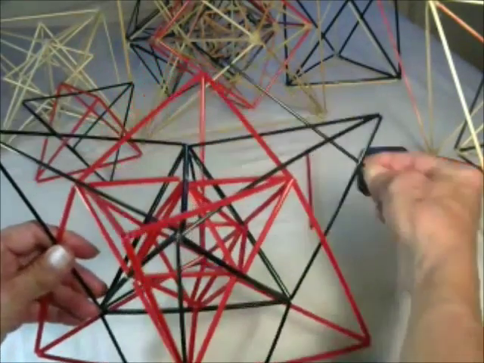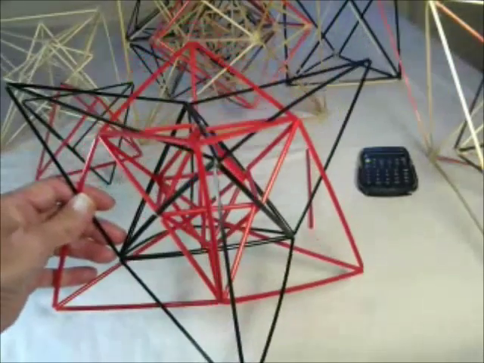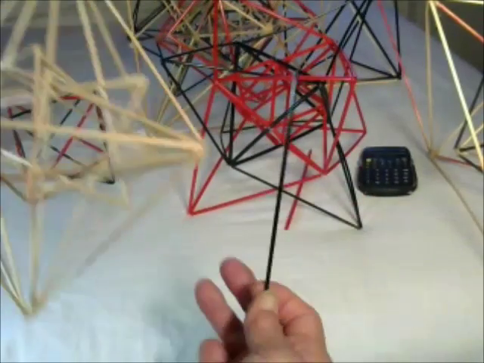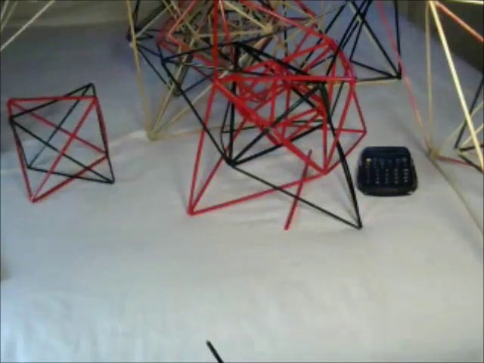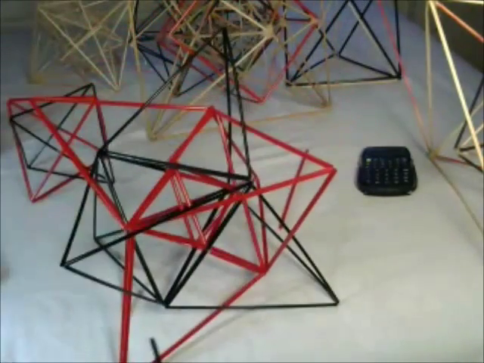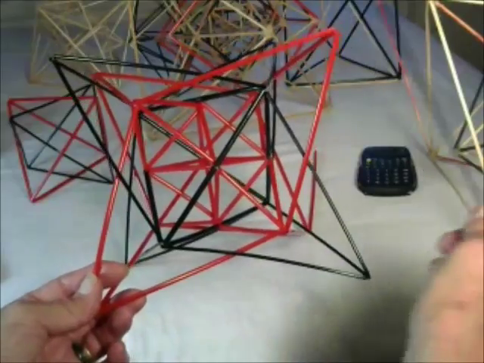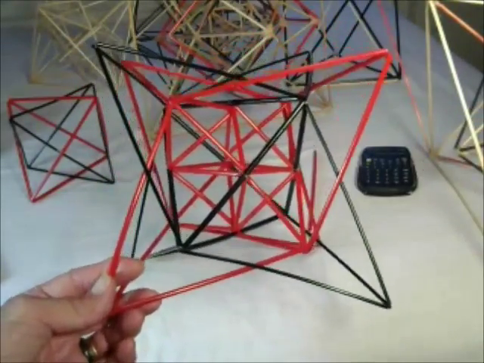Each one of these points is in the middle of the overarching octahedron, right? Here it is, the octahedron with that construction in the middle. So this is simply that very same thing with no octahedron around it. But each one of these points is in the middle of the face of the octahedron.